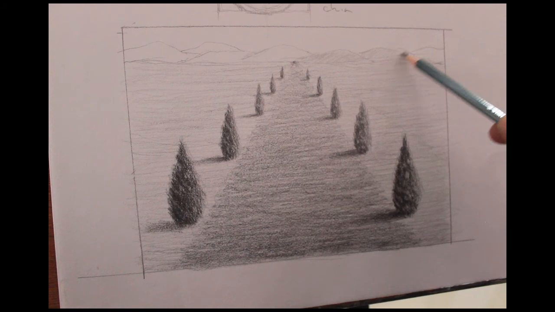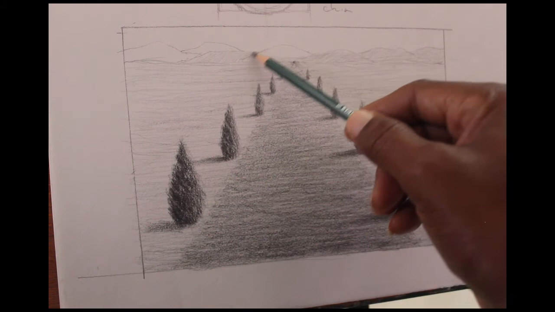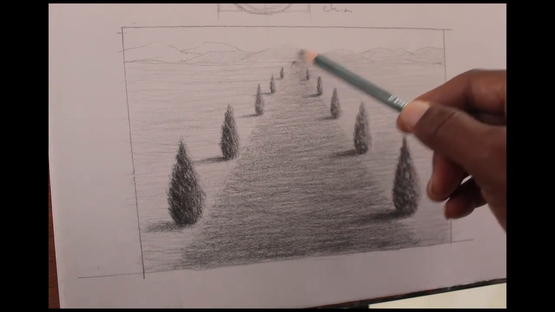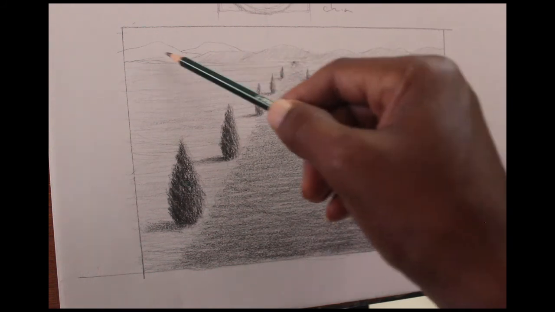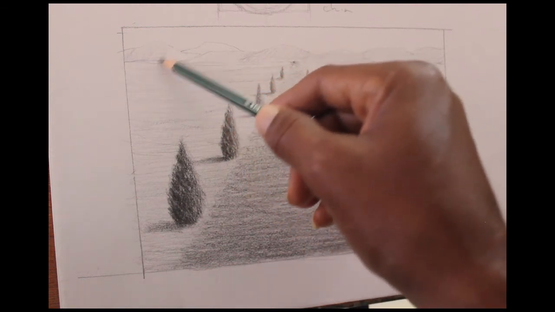So we're going to give it one tone first, like this, not wanting to make it too dark because the mountains are far away from us. Remember, and notice how I shade diagonally. So keep it that way. The mountains are a bit far away from us, so we keep it that way.